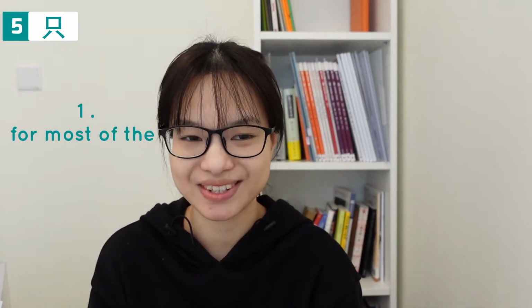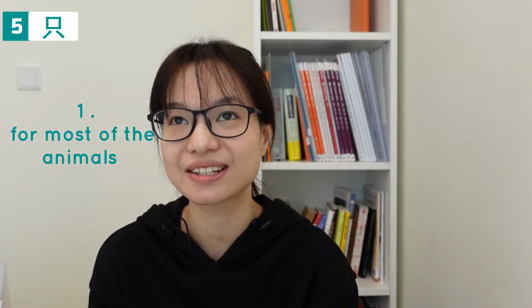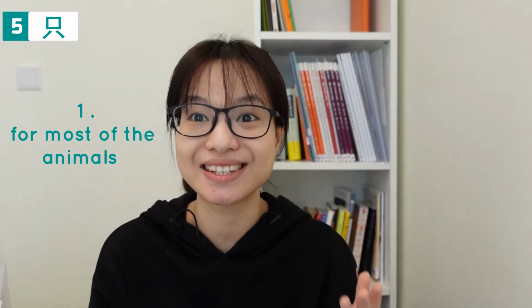Number 5. 只 is used with most of the animals. The reason that I say most is because previously I introduced 条 is for a lengthy, narrow animal like a snake, a worm, or a fish. But other than this, all the other kind of animals like dogs, cats, chicken, sheep, cattle, rabbits, monkey, and animals in the sea, crab, penguin, flying animals, birds, parrots, bees, butterflies, we all use 只.